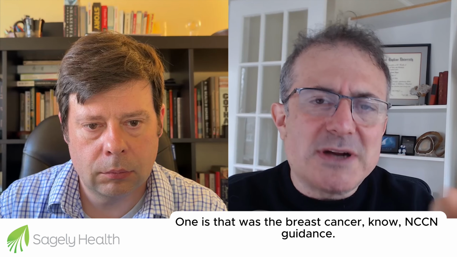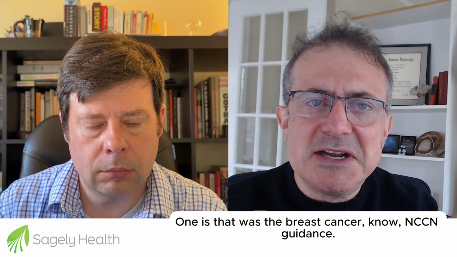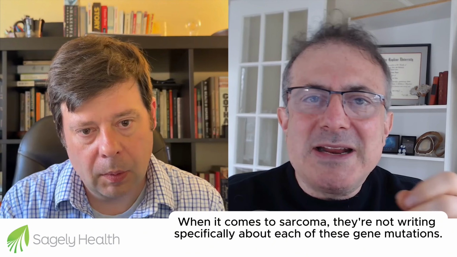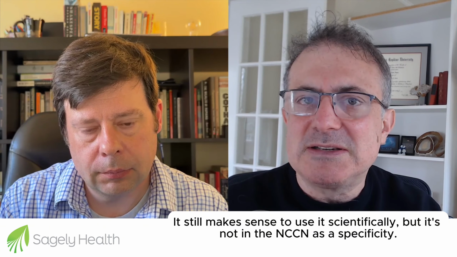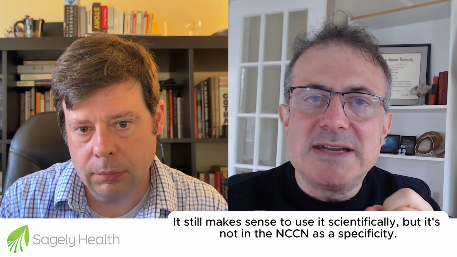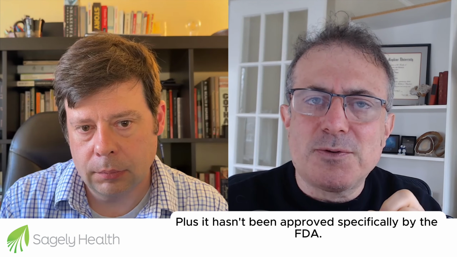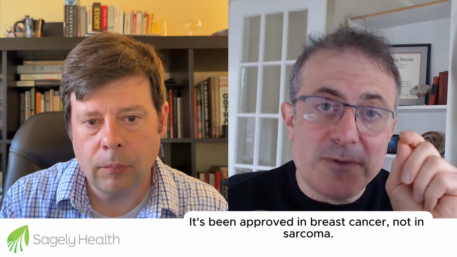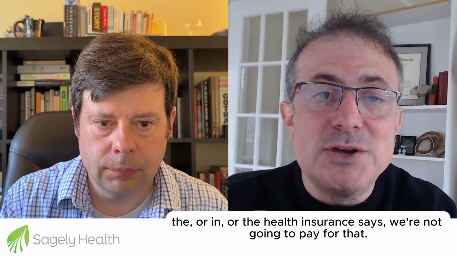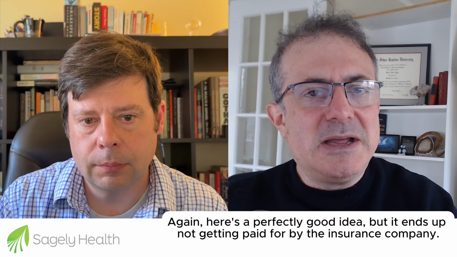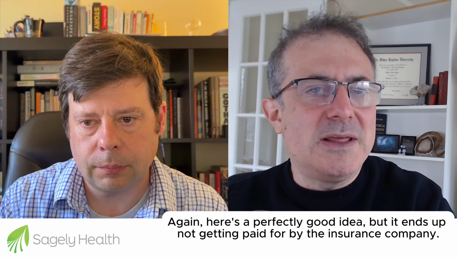One is that was the breast cancer NCCN guidance. When it comes to sarcoma, they're not writing specifically about each of these gene mutations, so they may not have captured that one. It still makes sense to use it scientifically, but it's not in the NCCN specifically. Plus, it hasn't been approved specifically by the FDA. It's been approved in breast cancer, not in sarcoma. And so now the CMS or the health insurance says, we're not going to pay for that. Here's a perfectly good idea, but it ends up not getting paid for by the insurance company.